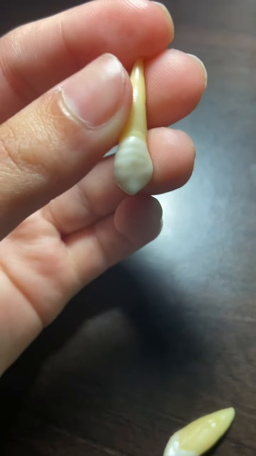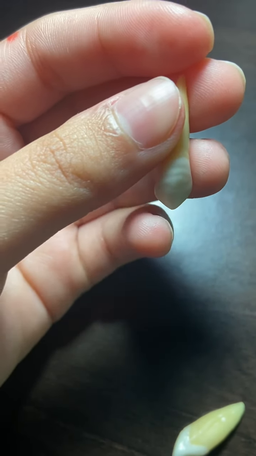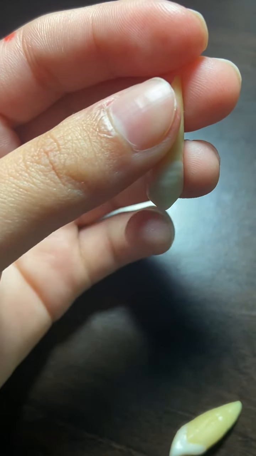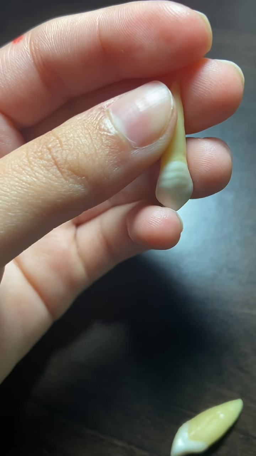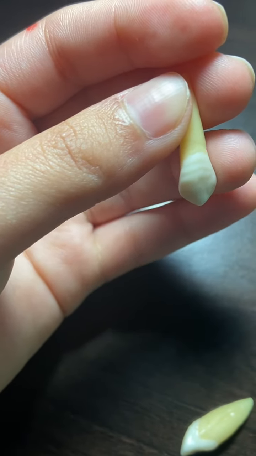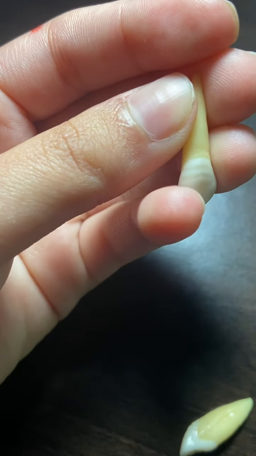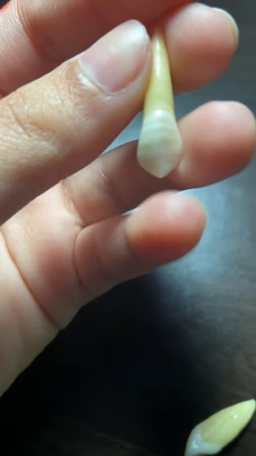Now, this is a maxillary canine. So here are my two slopes. This one is much greater than this one. It also has a longer, bigger bump. So there's a premolar on this side and an incisor on this side. That tells me that this is tooth number 11.